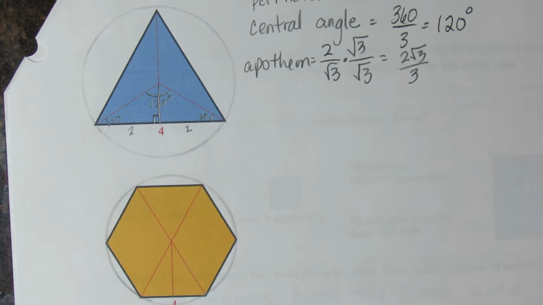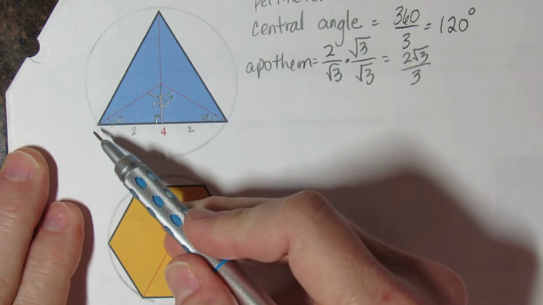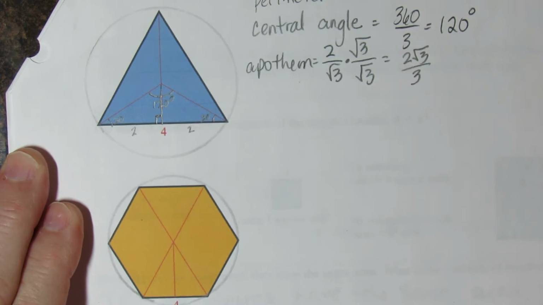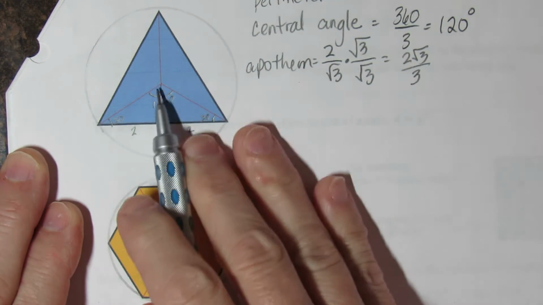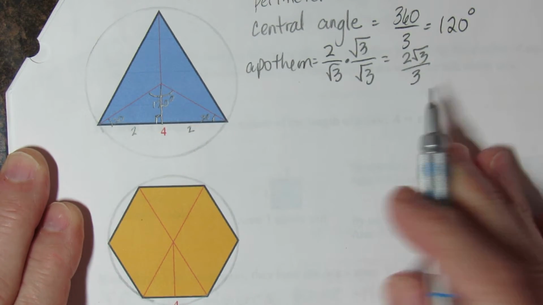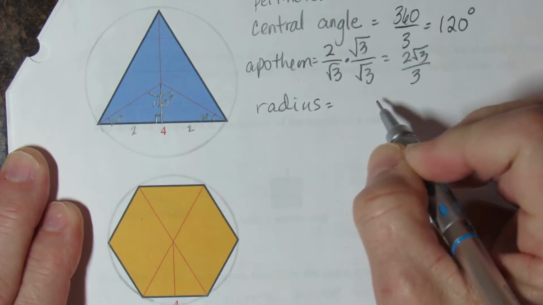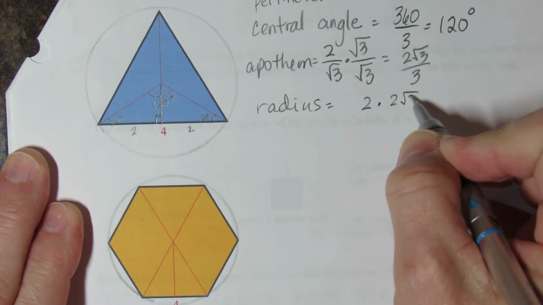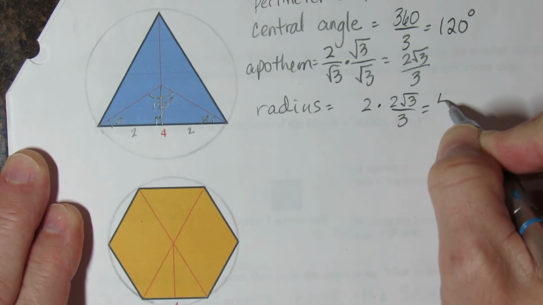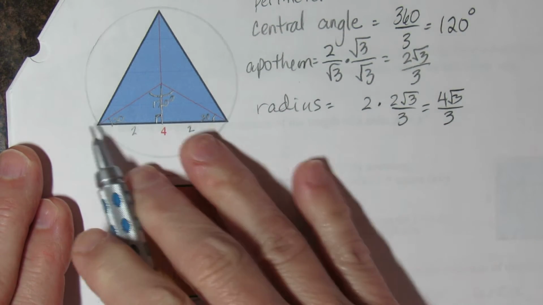All right, now we need to find the radius, which is the hypotenuse. The hypotenuse in a 30, 60, 90 triangle is twice the short leg. So the radius is equal to 2 times 2 square root of 3 over 3, which is 4 square root of 3 over 3. So that's the radius.